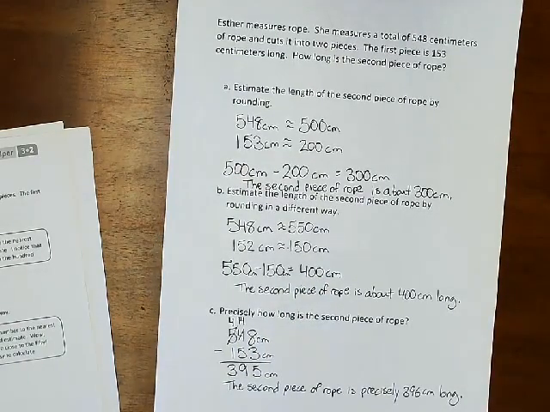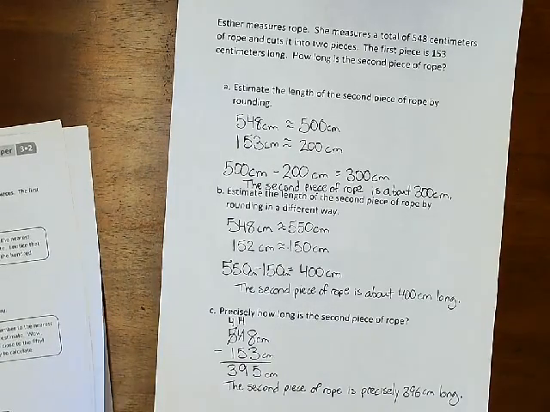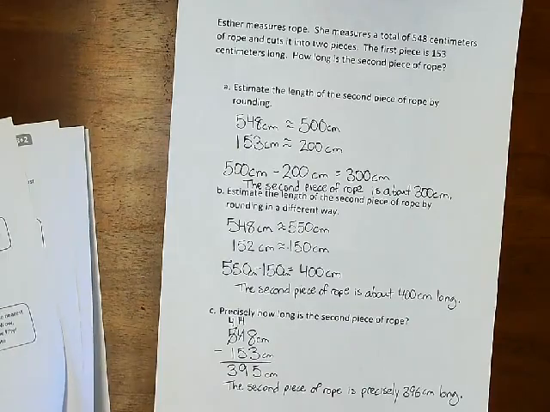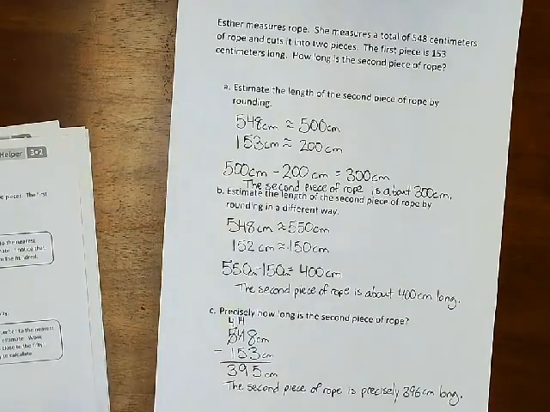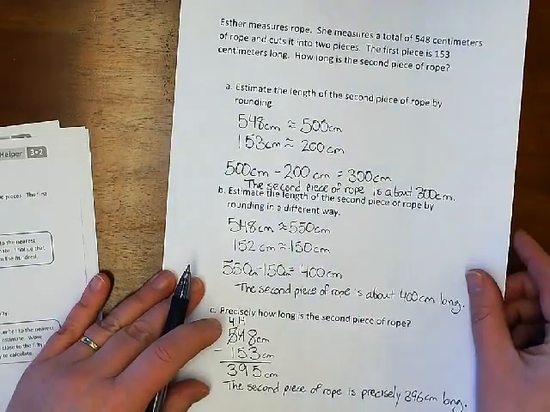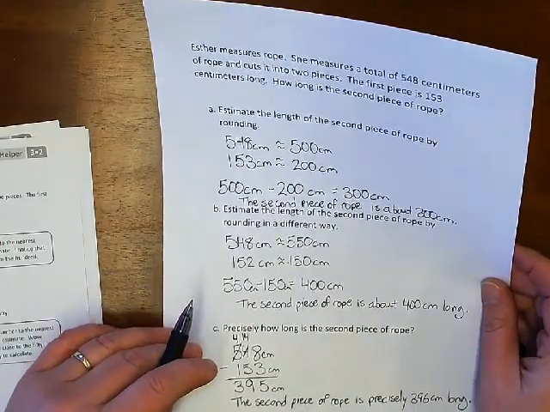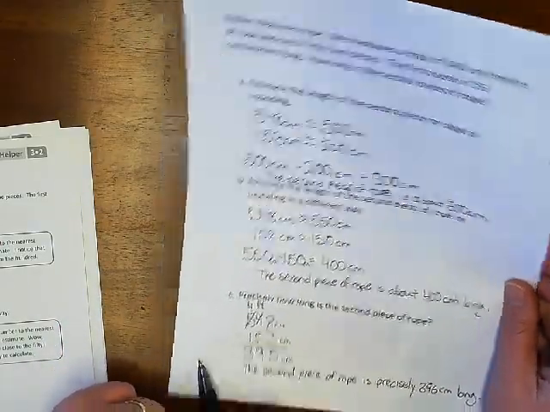All right, that's what you're going to do on the problems in this worksheet. Do 1 and 2, all sections within 1 and 2, and practice your multiplication.